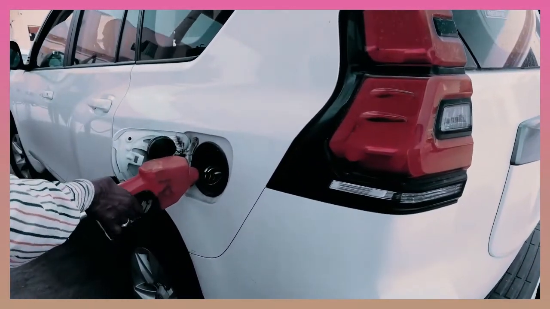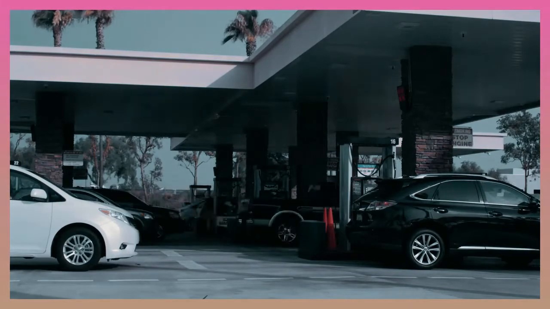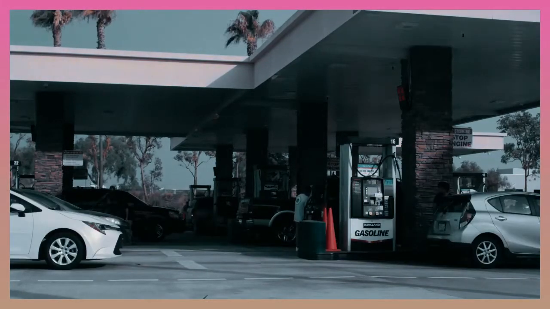You might know that cars and trucks need gasoline to run. But what is gasoline made of? How does it make a car move?